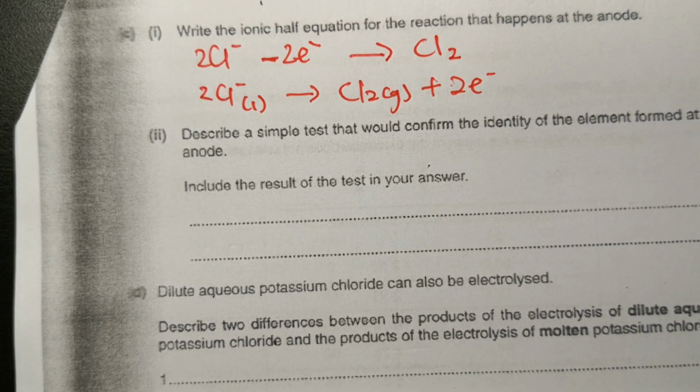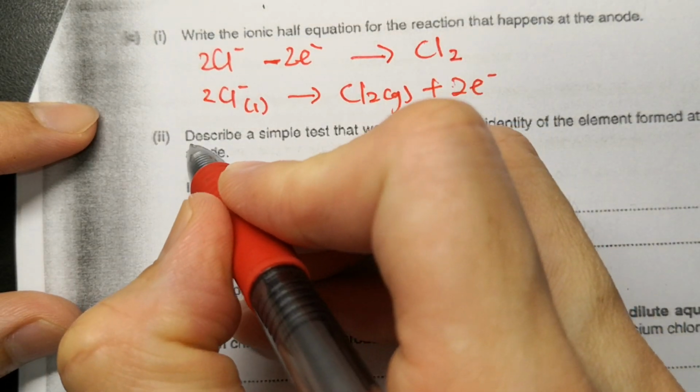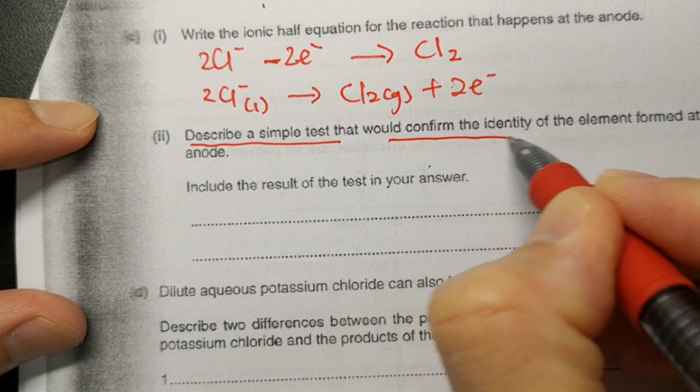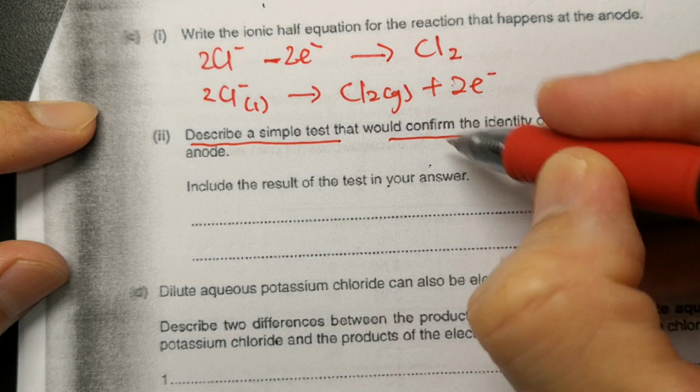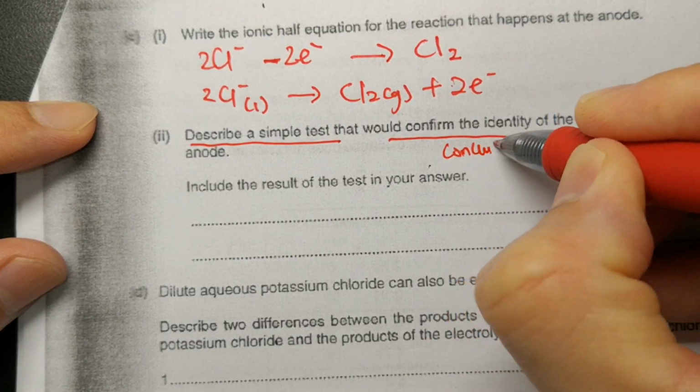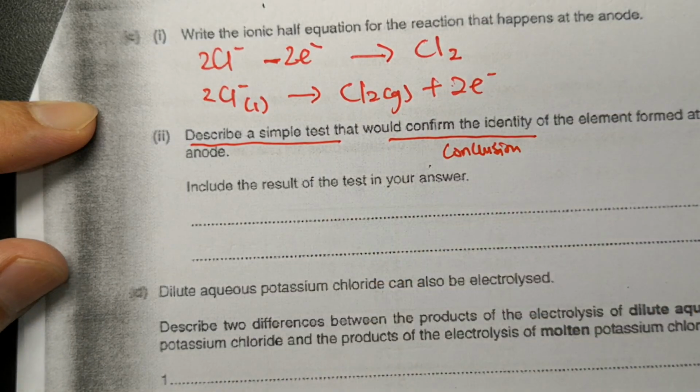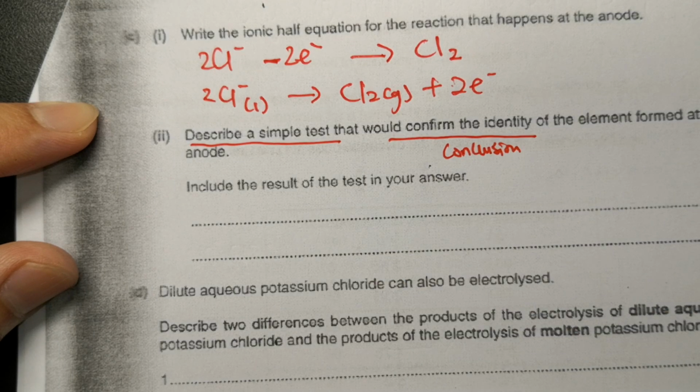Describe a simple test that would confirm the identity of the elements formed at the anode. Describe a test and then confirm the identity. So this one would be the conclusion. You have to describe a test. The element formed at the anode is chlorine. So how do you test for chlorine?